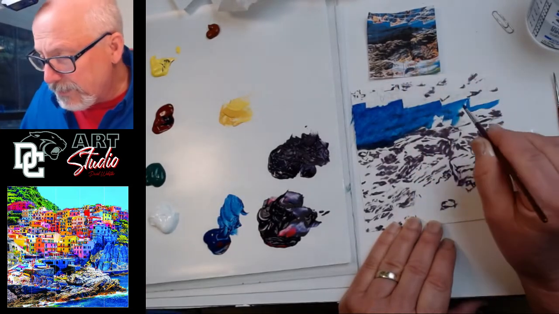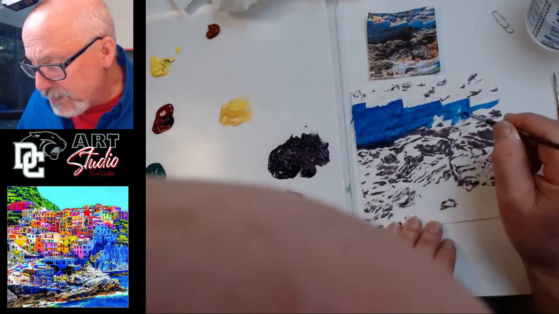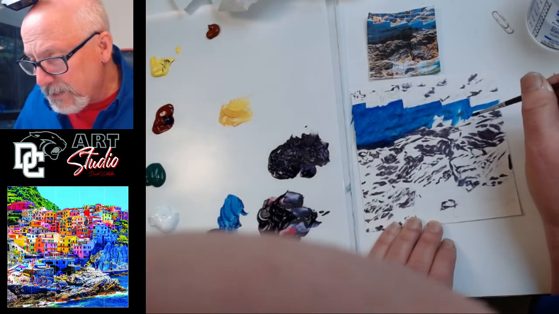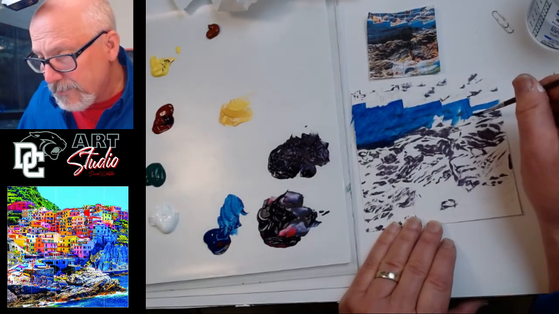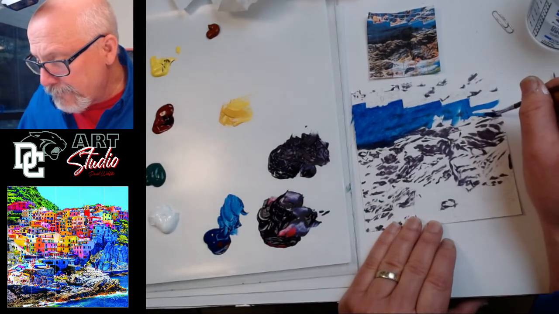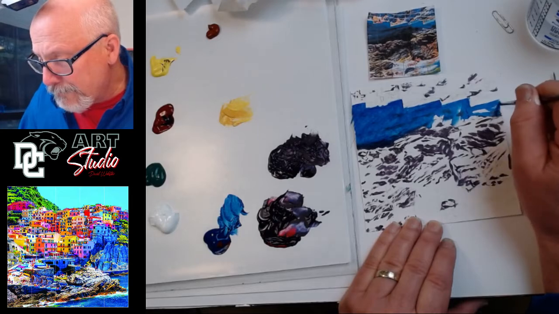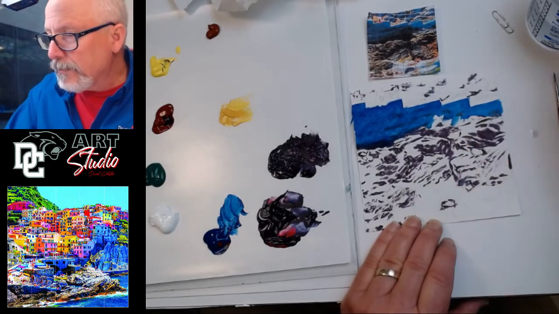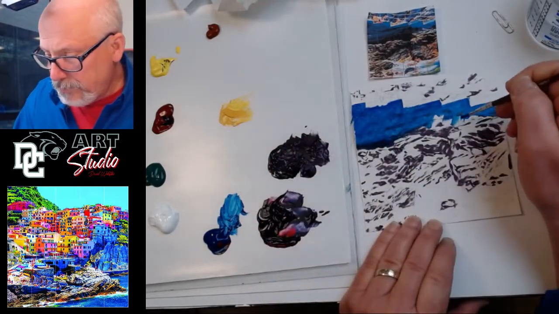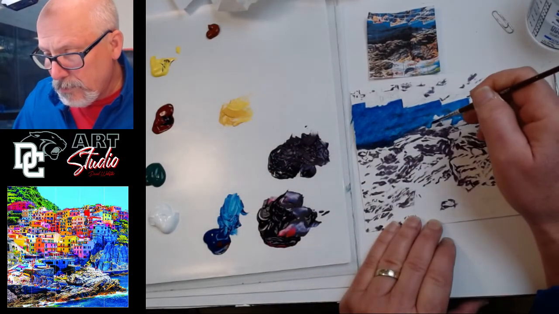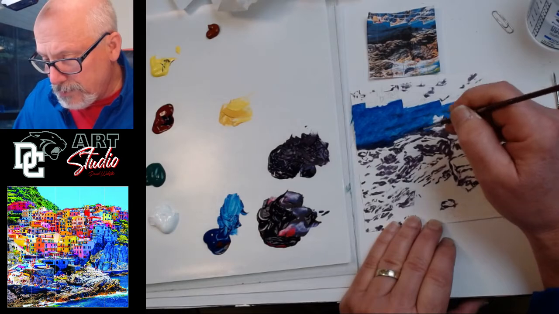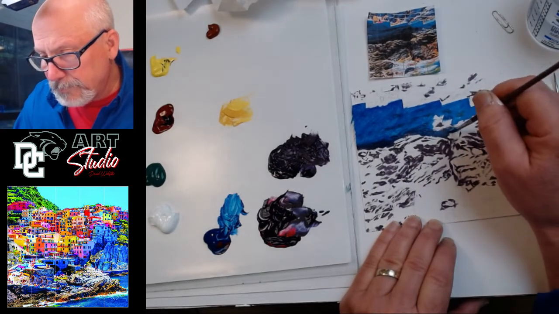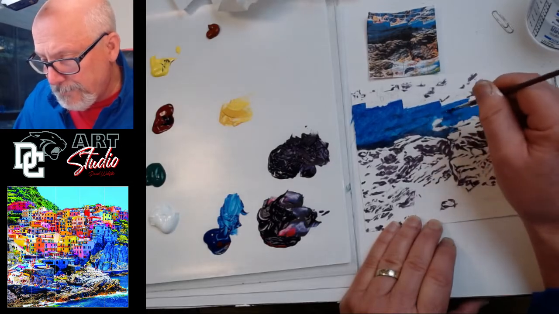I mean, it's not perfectly one tone in there either, so it's okay if it's not flawless, but I have to do this area pretty fast. This goes all the way down. Yep. About here.